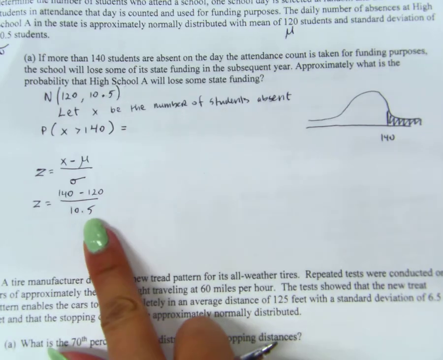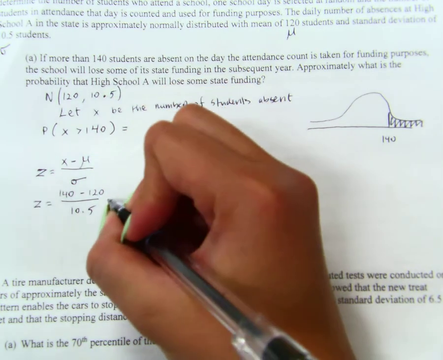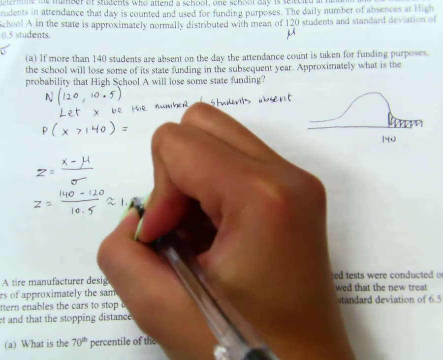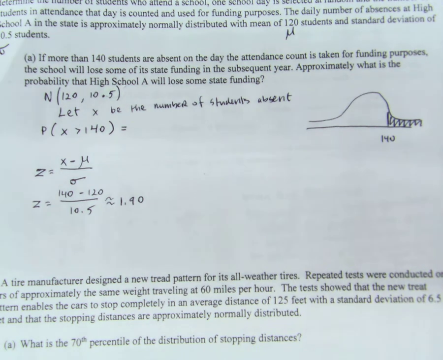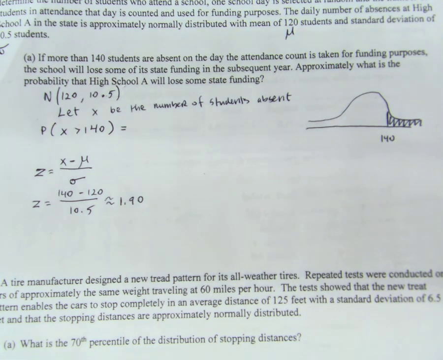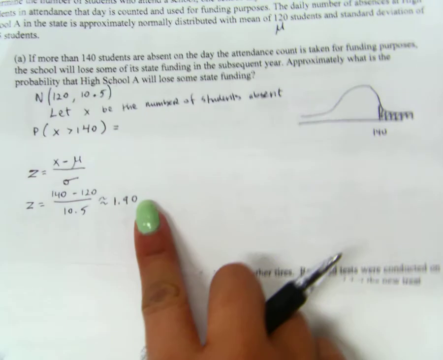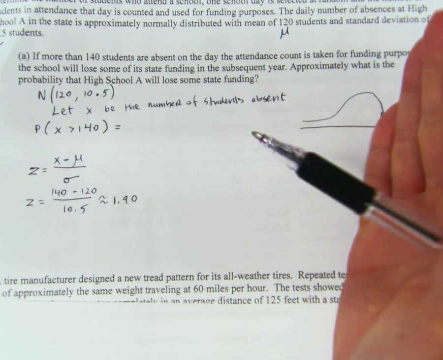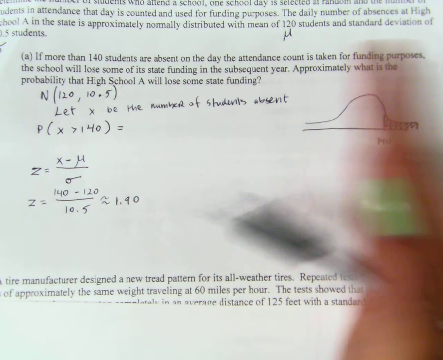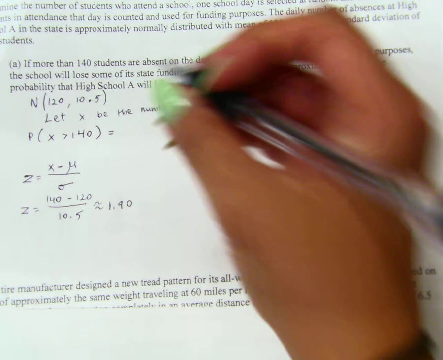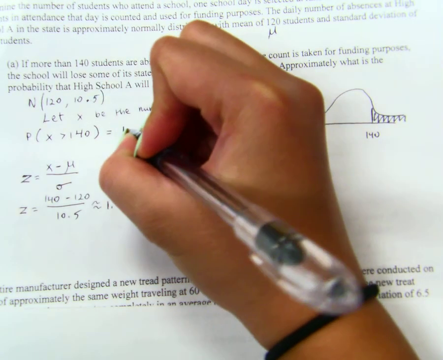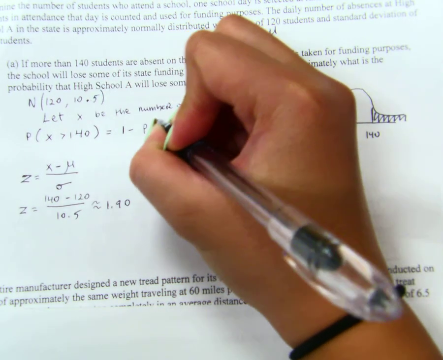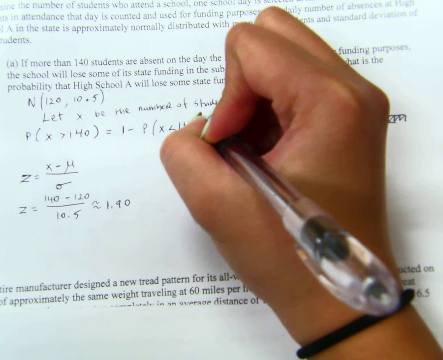Okay, so once I have this, I can calculate my z-score. When I do this, this is approximately going to be 1.9. Now, here's the thing that happens. When I look at this at the table, it's going to find me the area that's below, and I want the area that's above, so I'm going to have to take the complement. So ultimately, I'm going to have 1 minus the probability that x is less than 140.